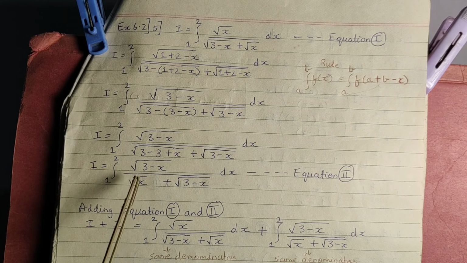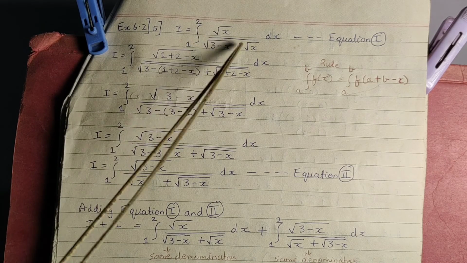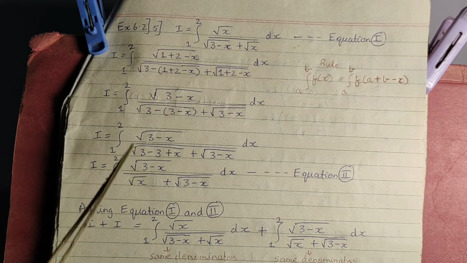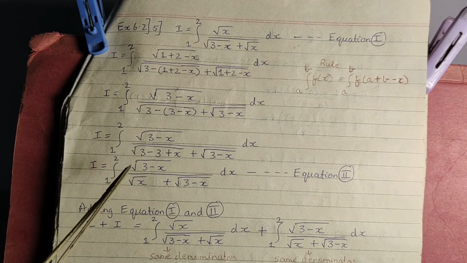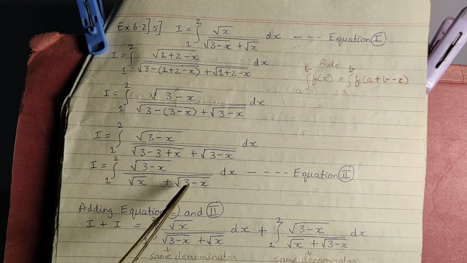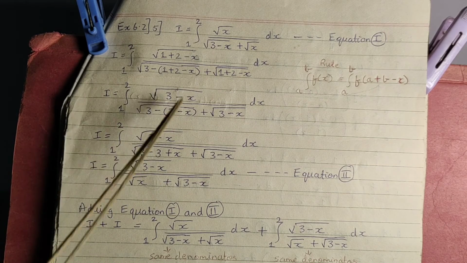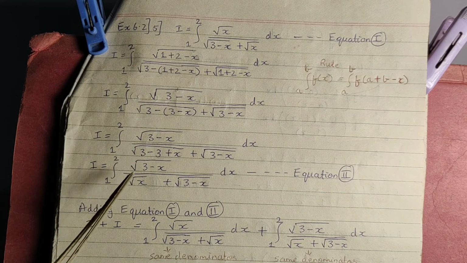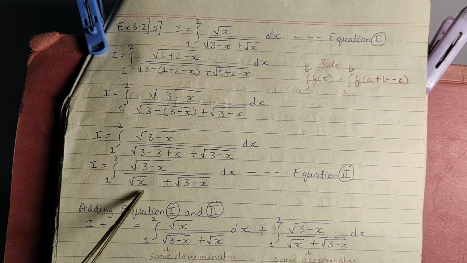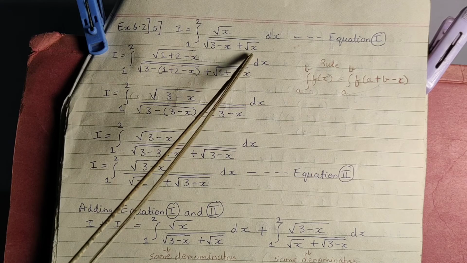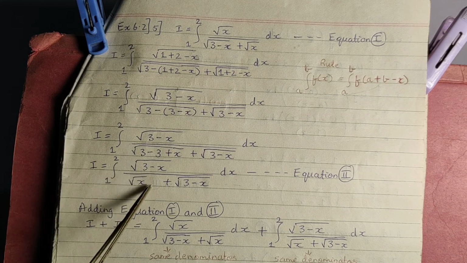So what we have done is, over here you can see the question. In the question, root x was written 2 times. Here you have to stop and compare these two equations. You can see these two terms are the same, and this is the same as what you have got in the question itself. So here you need to stop.